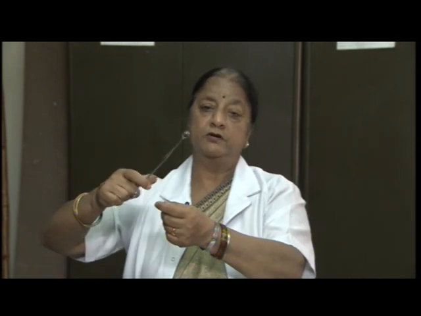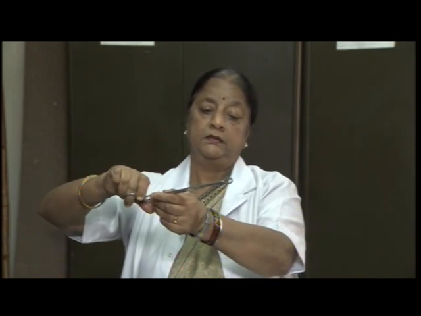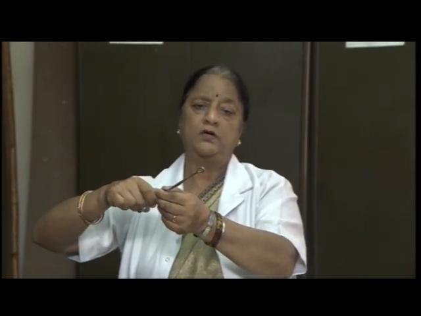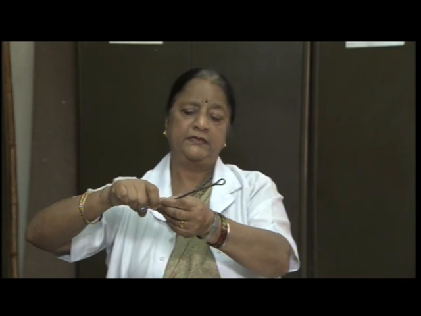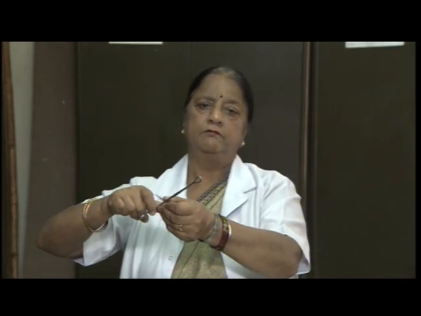This is sponge holding forceps. This is used for cleaning, at times to clean the wound, or sometimes if artery clamp is not available, we use even this forceps to clean the site.